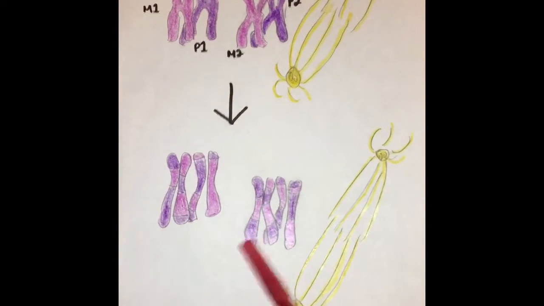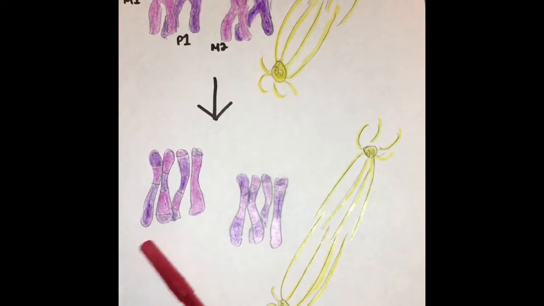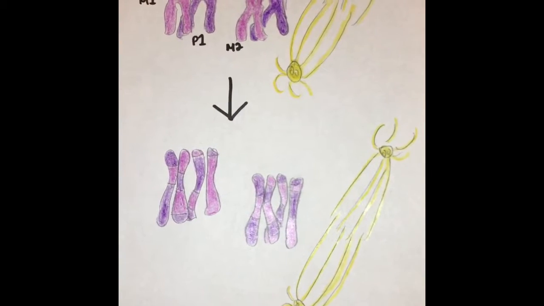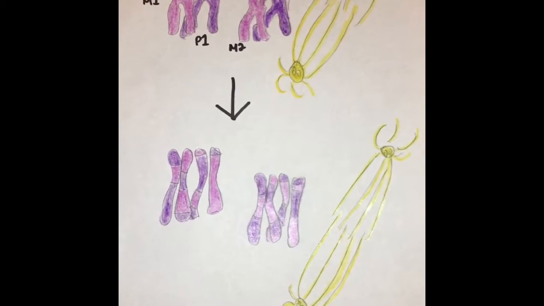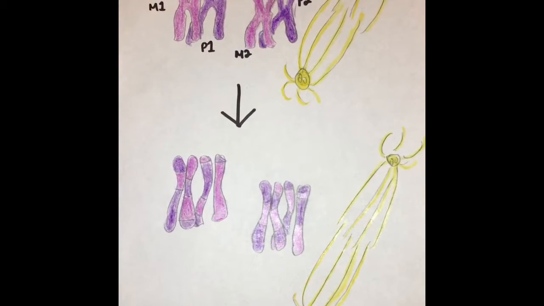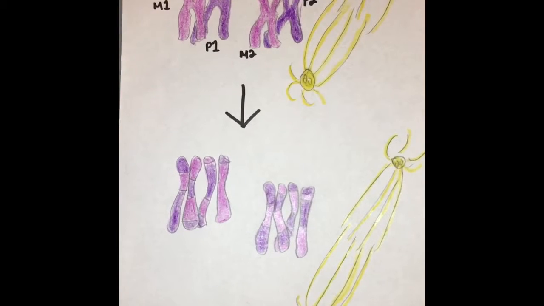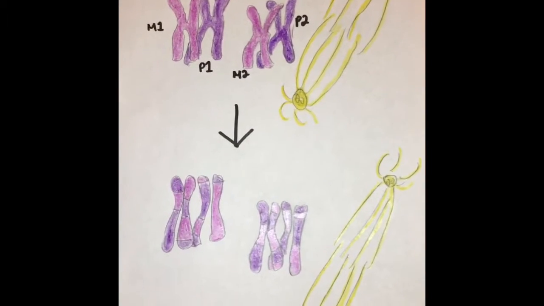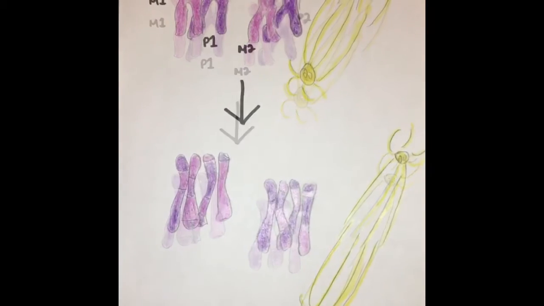Then we can see that crossing over occurs. This means that parts of the maternal and paternal chromosomes swap with one another. It can also be called recombination, but crossing over is a more popular name for the process.